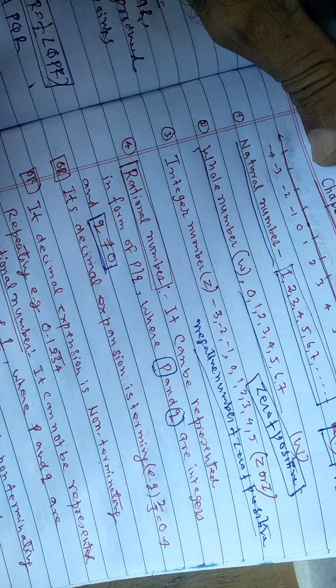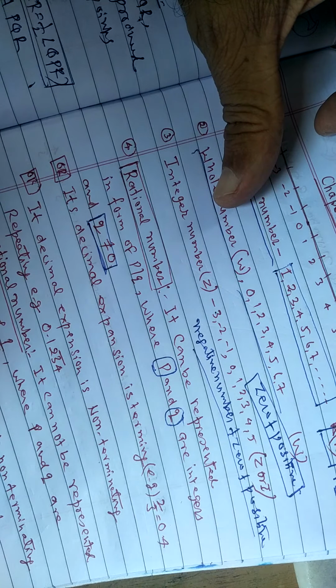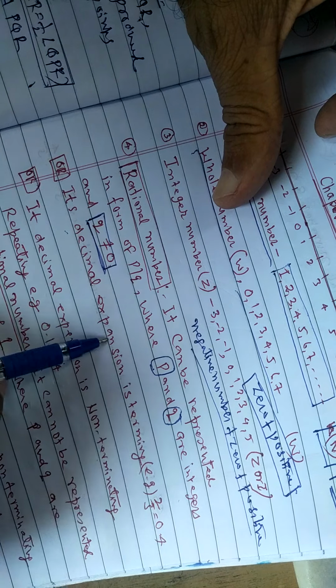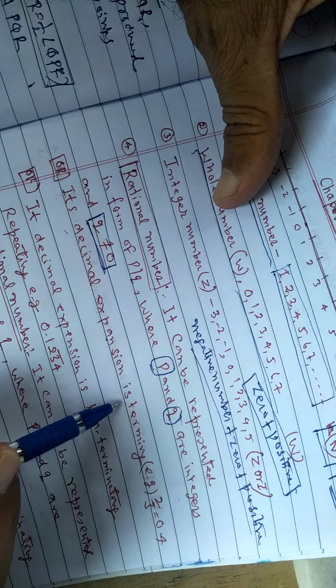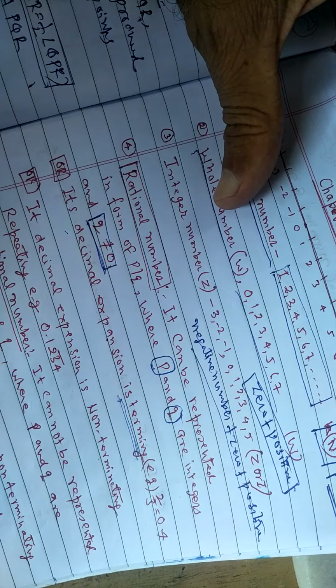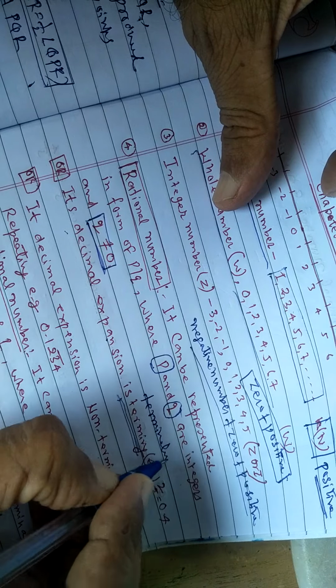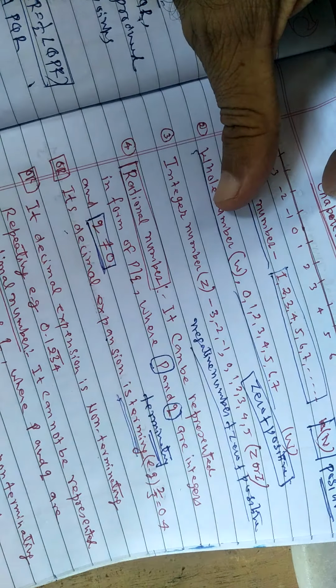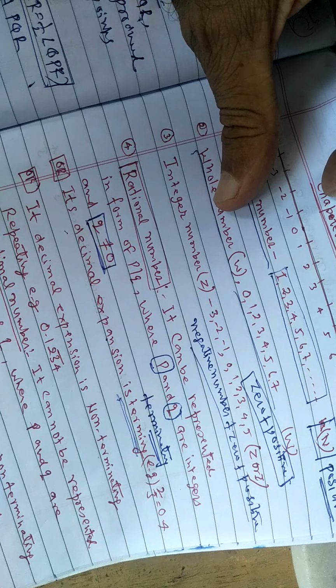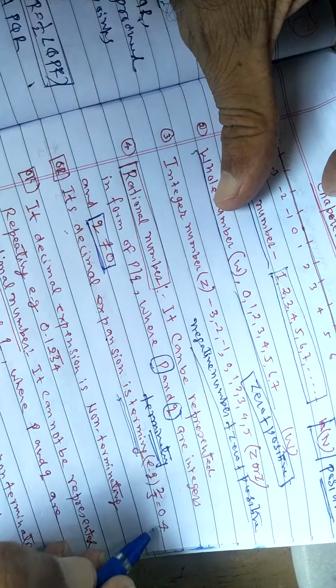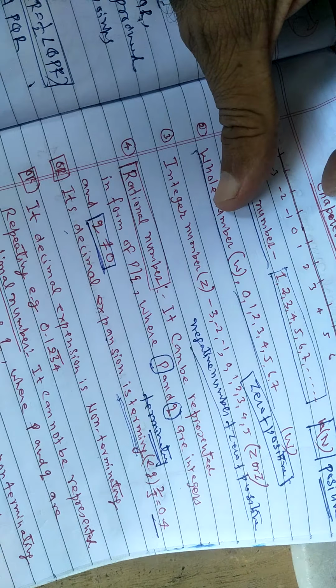So what is the property of a rational number? It can be represented in decimal expansion by terminating expansion. So any rational number we can denote in a decimal expansion in the form of a terminating expansion. For example, 2 by 5. If we divide 2 by 5, then we get 0.4. So it is terminating. After that we get the remainder 0. It is called terminating.